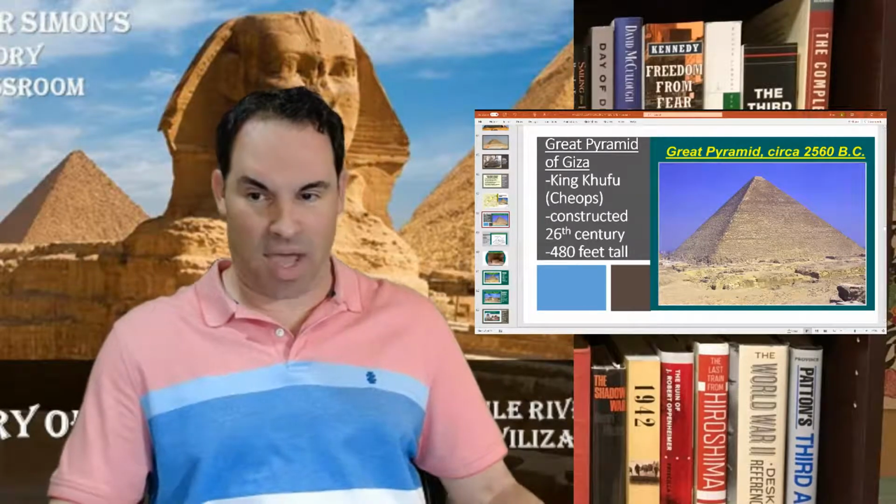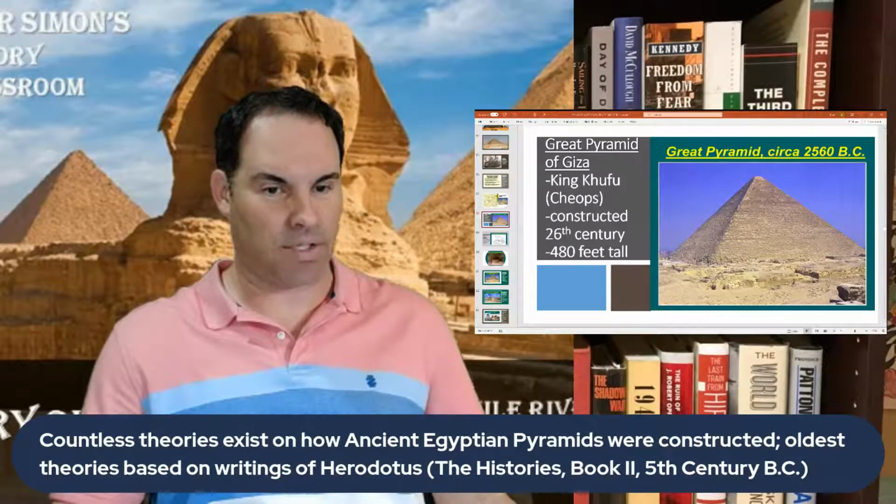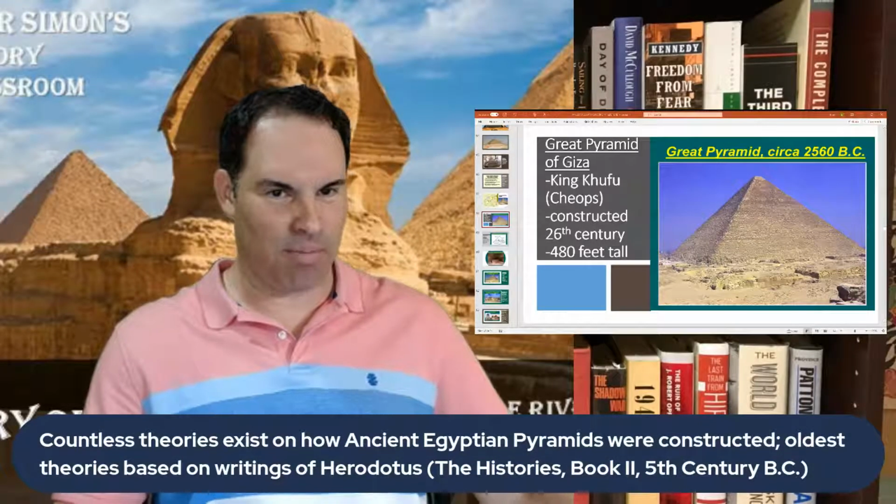Of course, the thing that's famous about all the pyramids is that there are all kinds of theories on how they were constructed. I know people like to say aliens built the pyramids and things like that, but they do think it was built by human hands, pretty much, with Bronze Age tools. They used copper, bronze, and stone tools to build most of these structures. Herodotus, as you know, in book 2 of his Histories, is basically the oldest source on how they think the pyramids were built. So he's writing about 2,000 years or more after they were built. So there are all kinds of theories about how they were constructed.